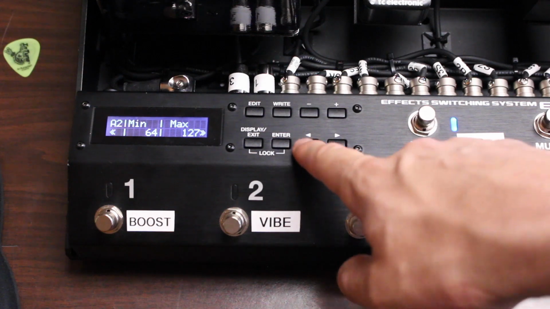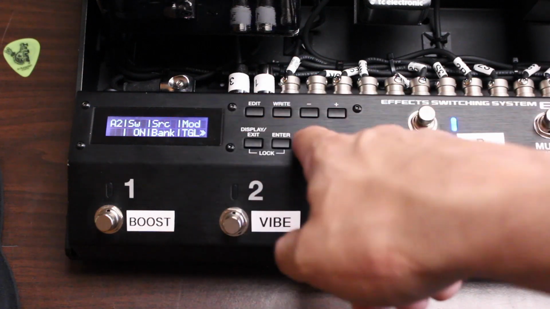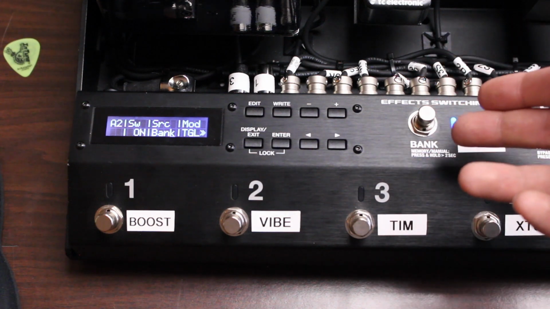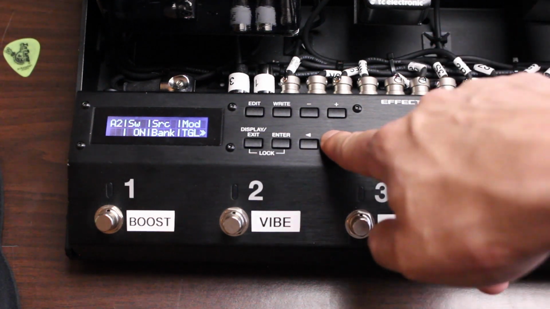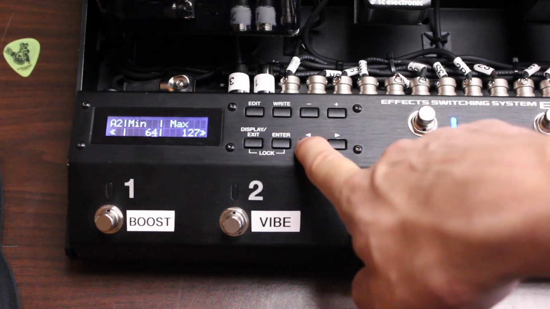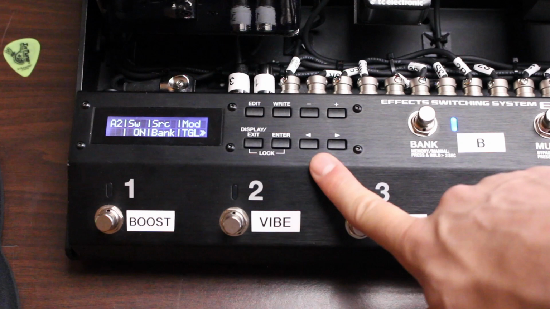Assign 2, again, switch is on. The source is bank, so we want, obviously, the bank button. The assign function is going to this. Toggle, it's a MIDI command for the RJM-Y0 to switch it to amp B.